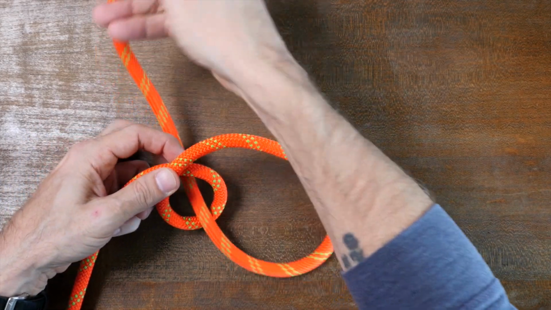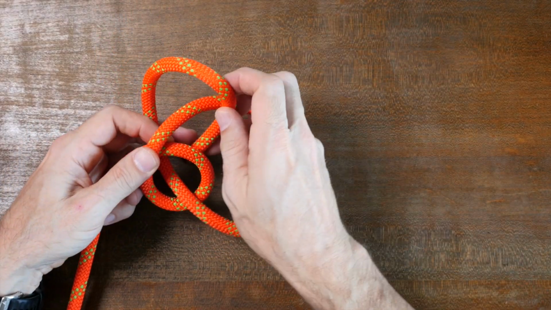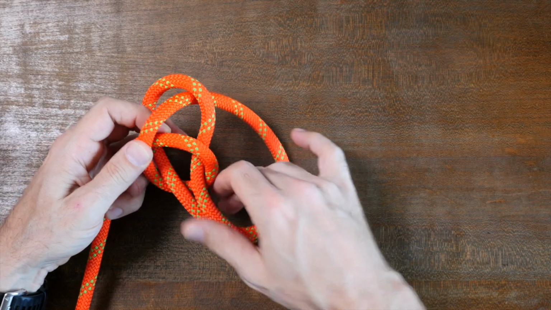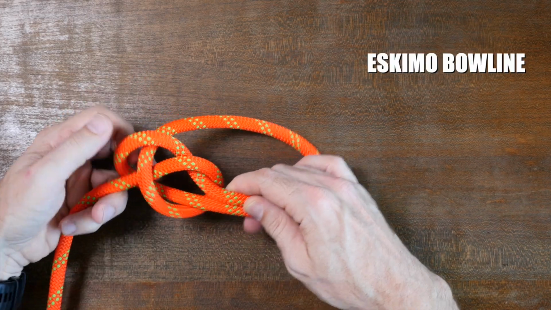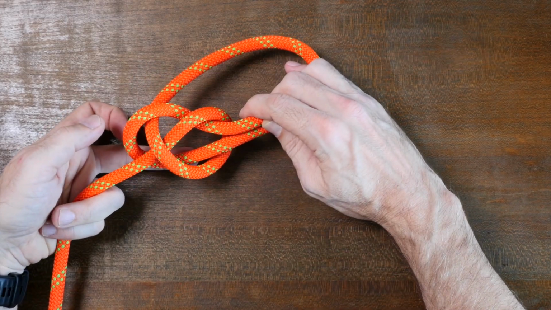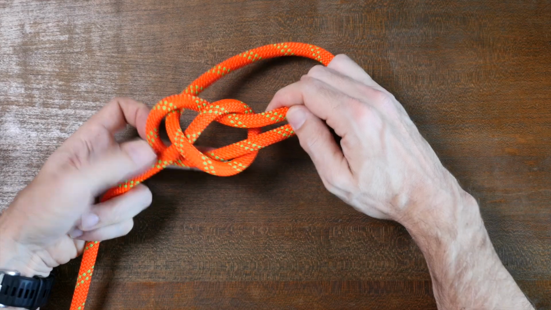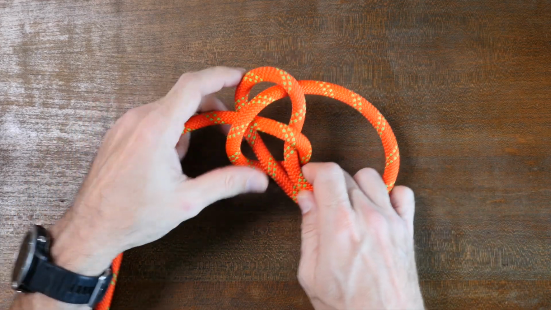If you want a bowline that's more secure, then I'd recommend backing up your knot or using an alternative variation like the Eskimo bowline. And I recommend you check out my video, the bowline versus the Eskimo bowline, next.